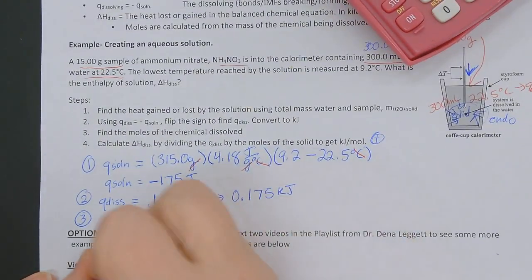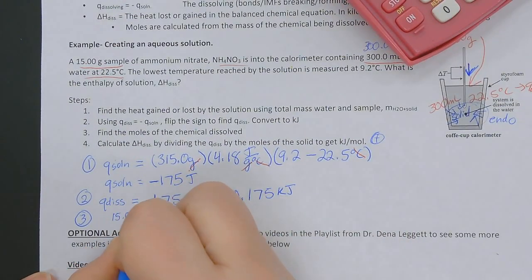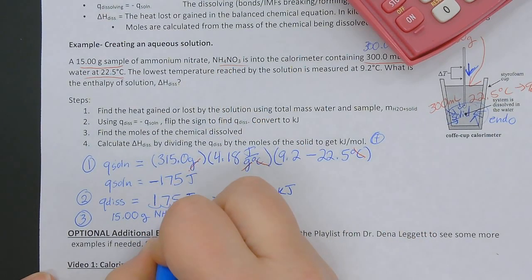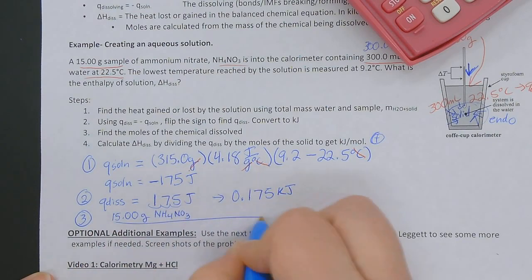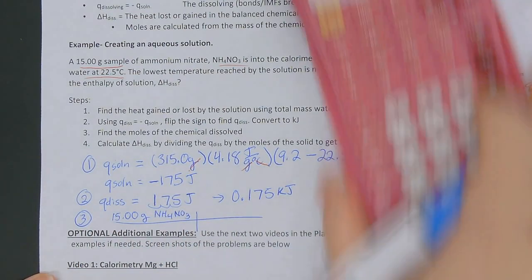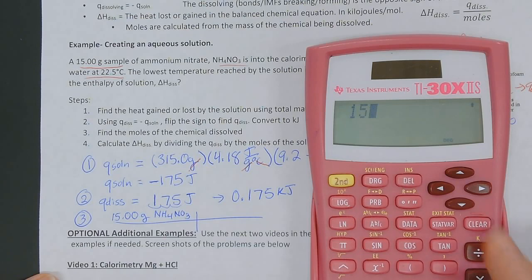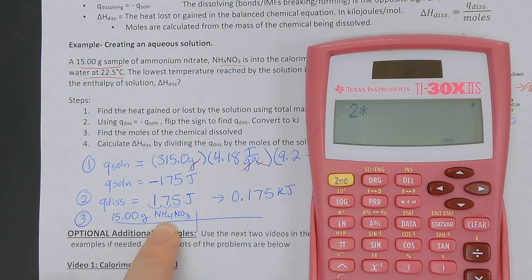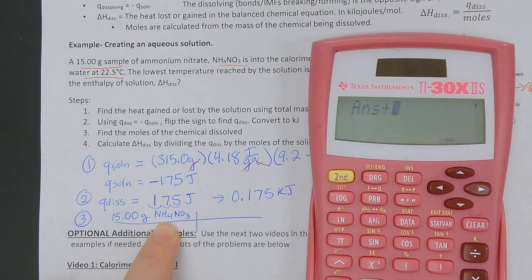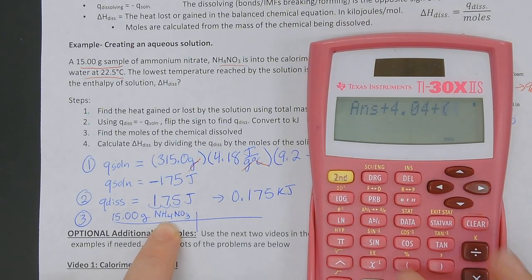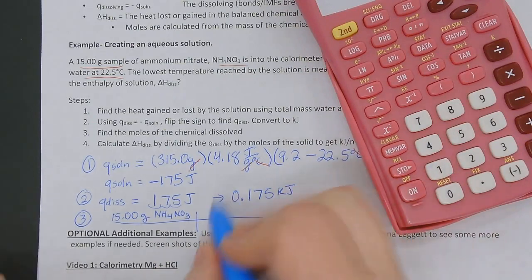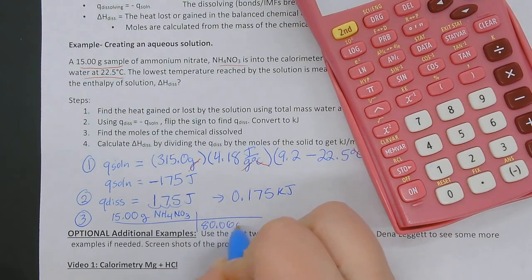Now, we have 15.00 grams. Our chemical is ammonium nitrate. So we got to use our molar mass here and calculate. All right. Let's see. We've got 2 nitrogens, and their mass is 14.01, plus 4 hydrogens, so 4.04, plus 3 times oxygen, which is 16, 80.06 grams per mole.